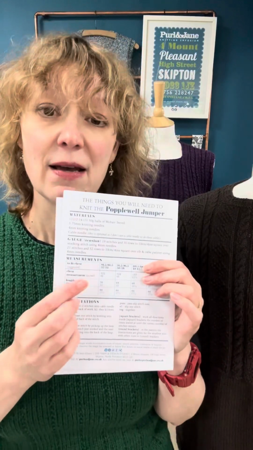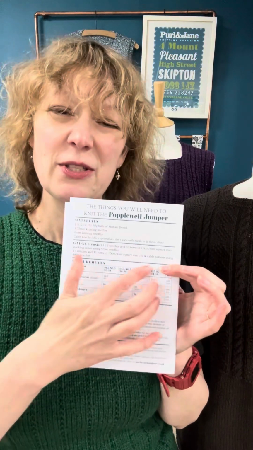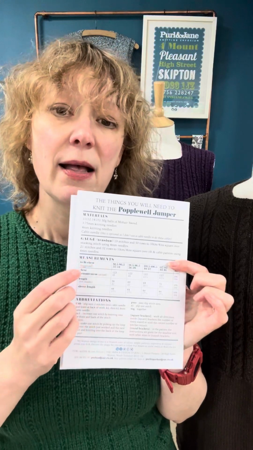Now when you pick a pattern up, on the back are measurements with a suggested size and actual size. This is on my patterns. Some patterns don't put suggested size on anymore. I still do, so that we have a nice starting point, and then underneath that is the actual size. The actual size, according to the tension, is the one that we want to go for. Now that's straightforward, easy. Okay, actual sizes, get it.